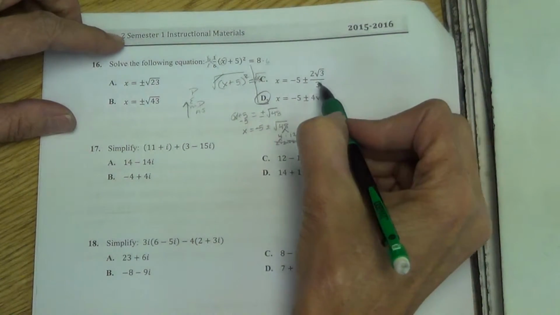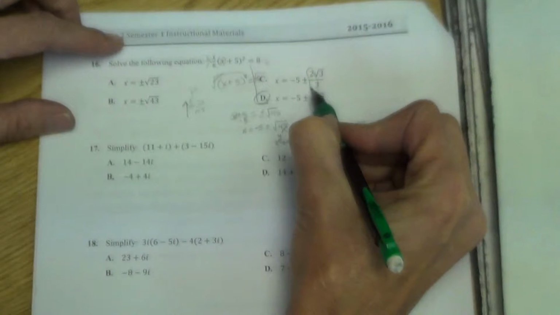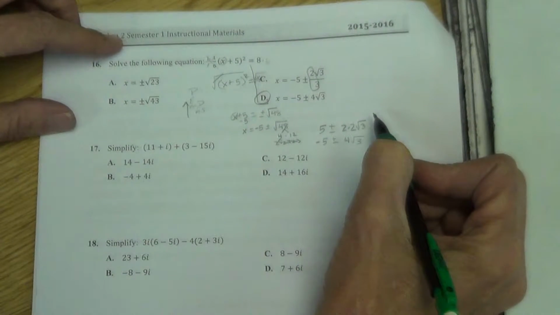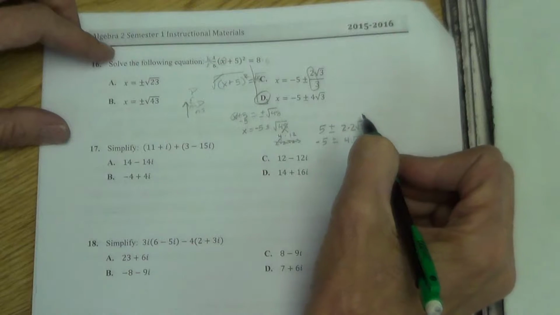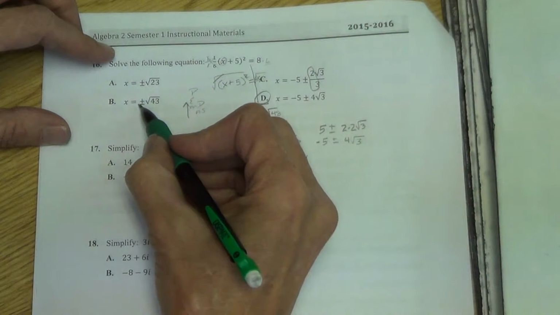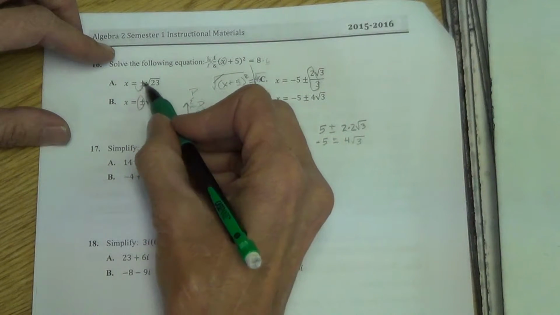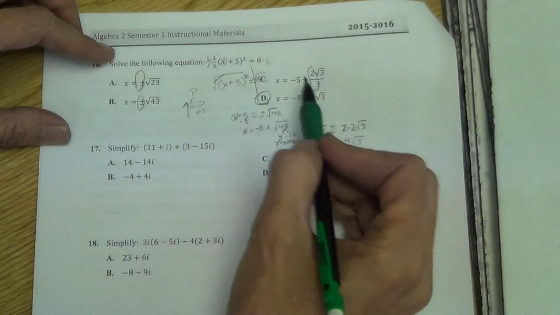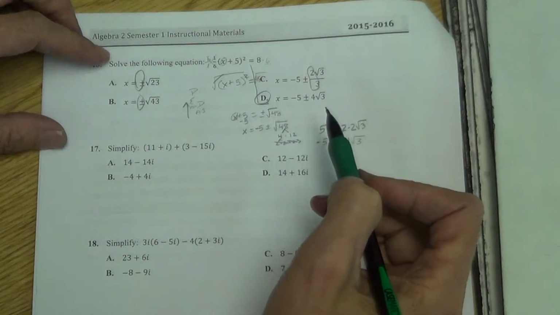Make sure to show me that this one has just the numbers in front of the radical incorrect. And this one is really lacking. It has no 5. We could have picked that out right at the beginning, knowing that we're going to subtract 5 on our last step.